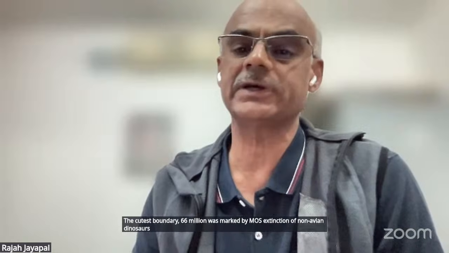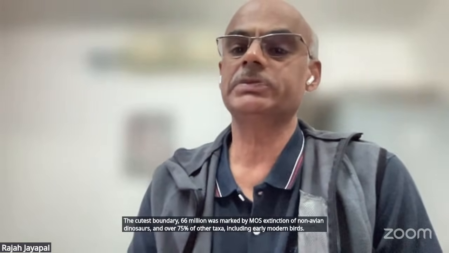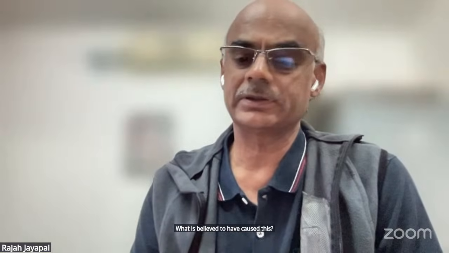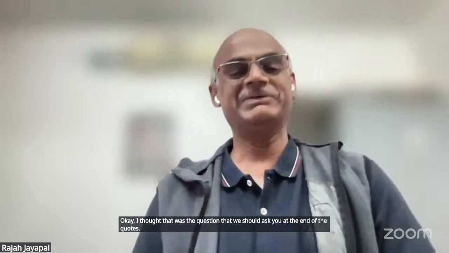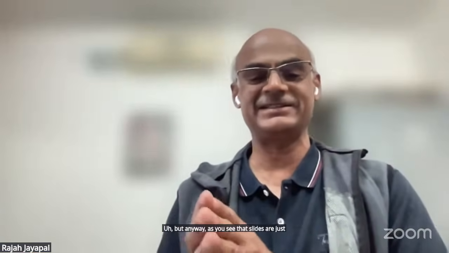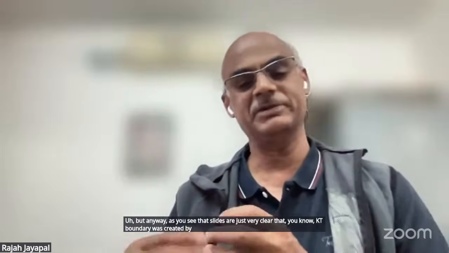The Cretaceous-Tertiary boundary, 66 million years ago, was marked by the mass extinction of non-avian dinosaurs and over 75% of other taxa, including early modern birds. What is believed to have caused this? Okay, I thought that was the question we should ask you at the end of the class. But anyway, as you see on the slides, it's very clear that the KT boundary was created by a meteorite.